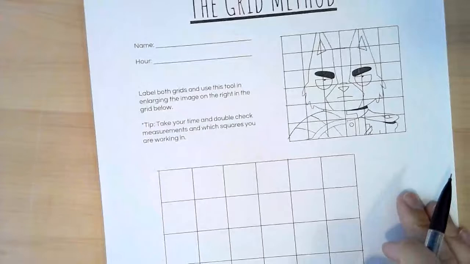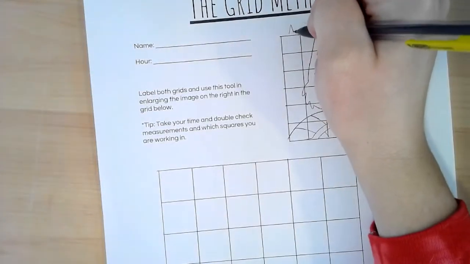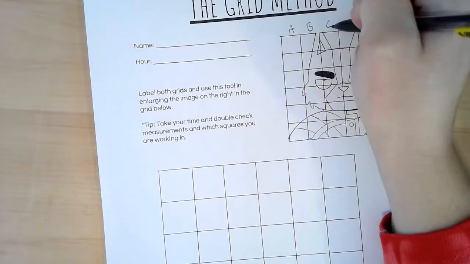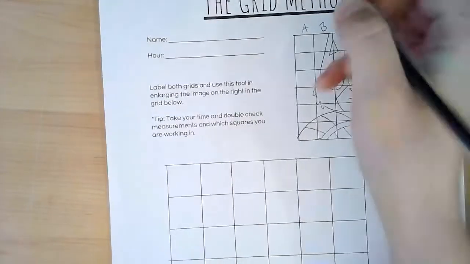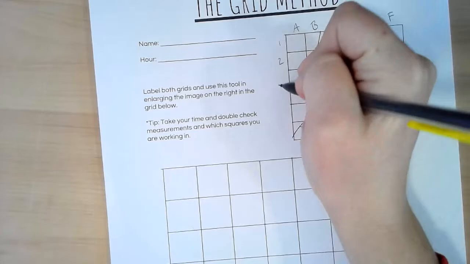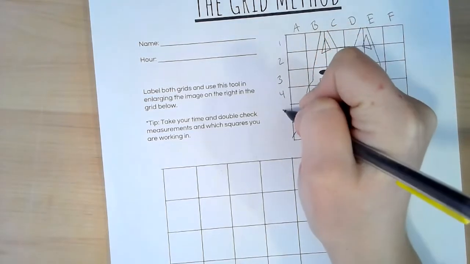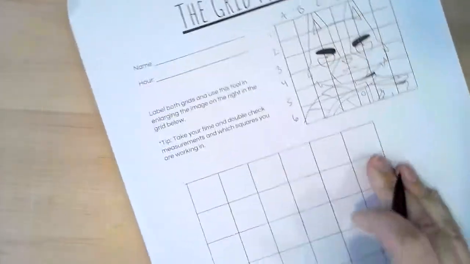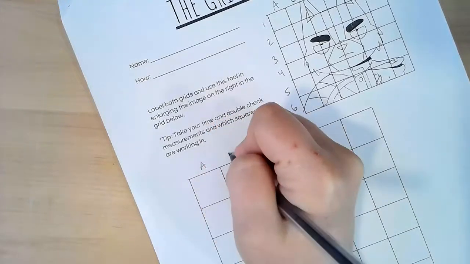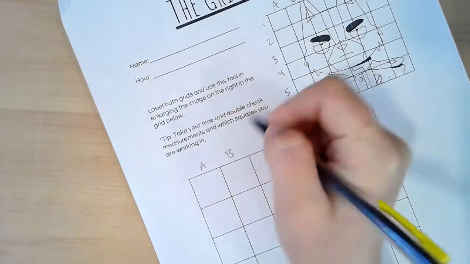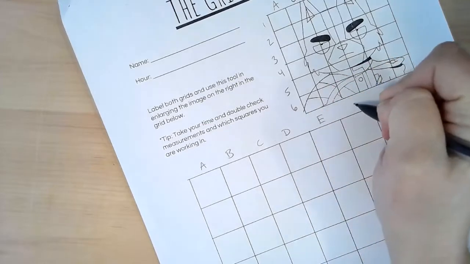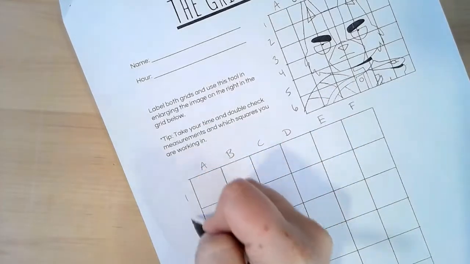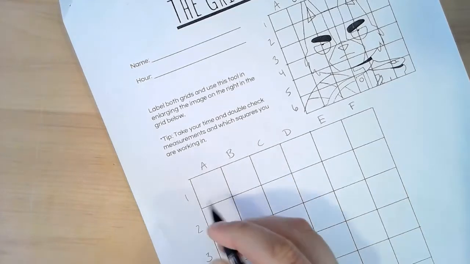So when we label our image, we actually use letters and numbers. So I'm going to use letters across the top. Now, when we use our letters and numbers, if you've ever played Battleship before, this is kind of the same deal going on. When I talk about Battleship, it is basically we have a labeling method for our grid, and that helps us to be able to identify the location of where we are working in.